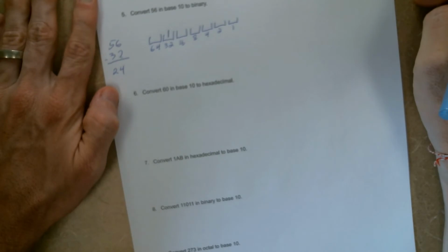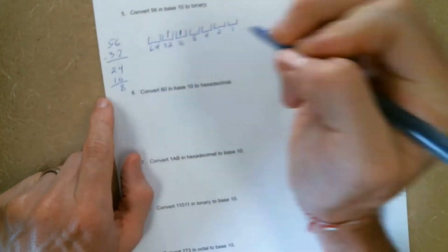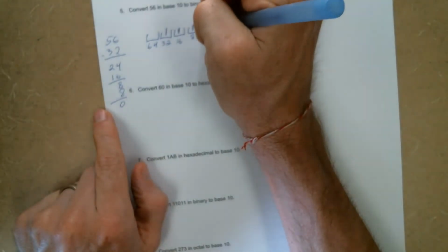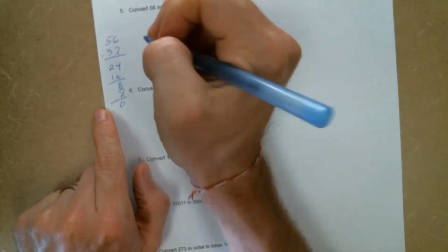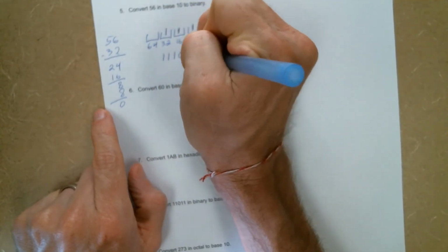All right, but once I put the 1 there, I now only have 24 left over to get up to 56. So that means I still have room to use the 16 spot. Once I use the 16 spot, I only have 8 left over. All right. Well, 8 is one of my spots, so I can put the 1 there. I now have nothing left over, so the rest of these have to be 0. So 56 in binary is 1, 1, 1, 0, 0, 0.